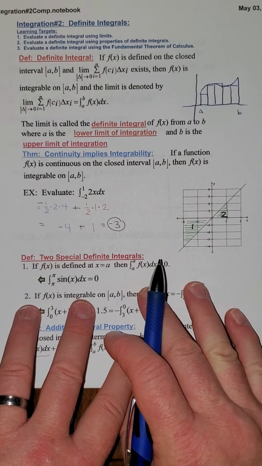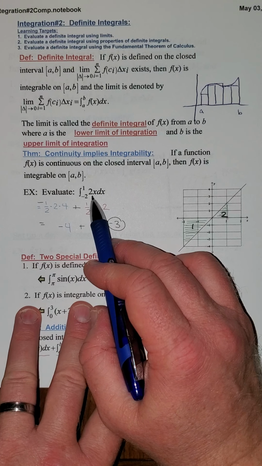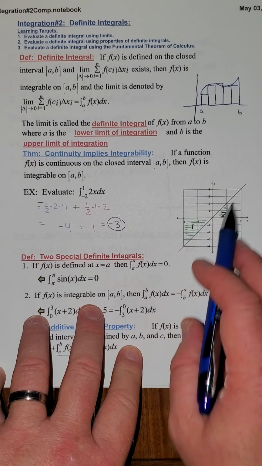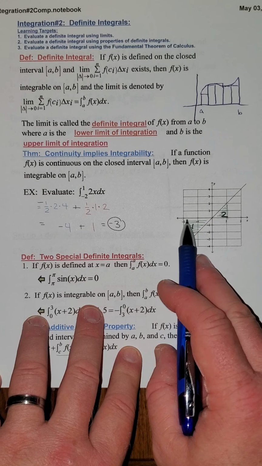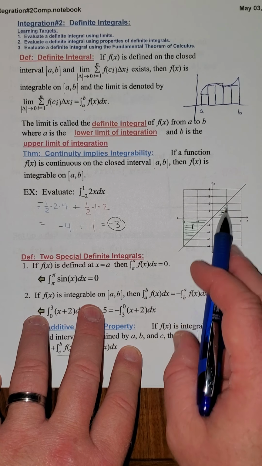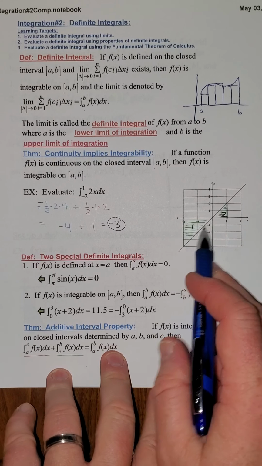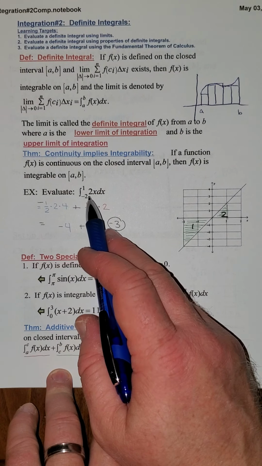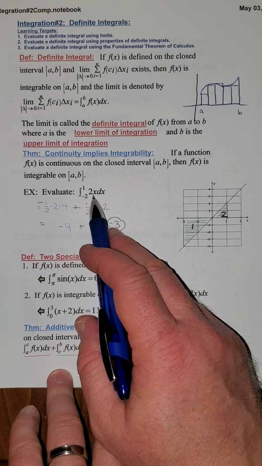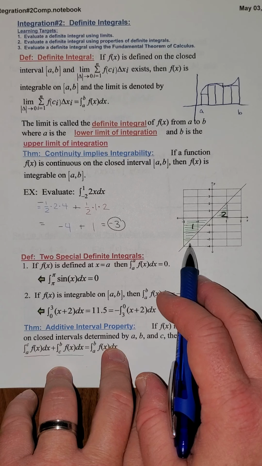Now, let me show you something that's a little simpler than some of the stuff we're going to do later. If you were to want the area between the curve 2x and the x-axis here. So here's the graph of 2x. Here's the area from -2 to 1. This is the area that's represented by this integral.